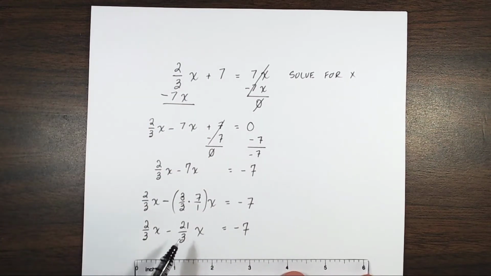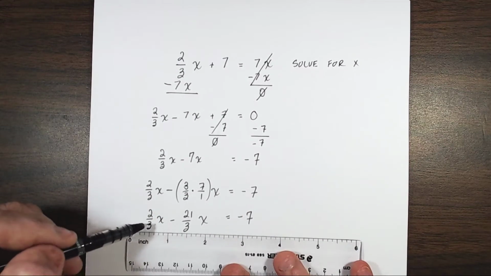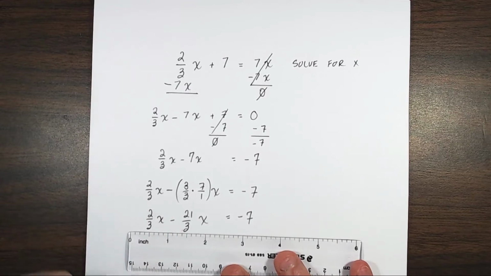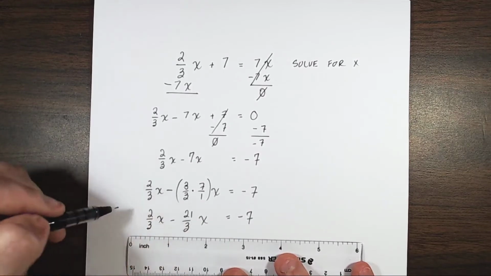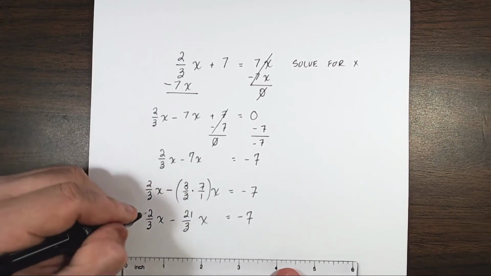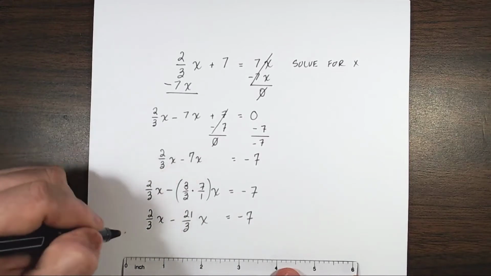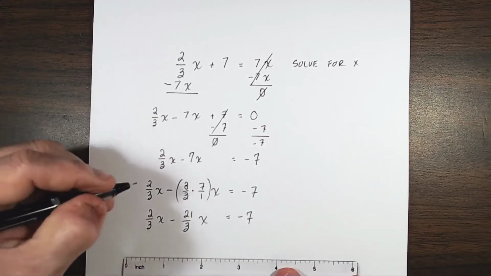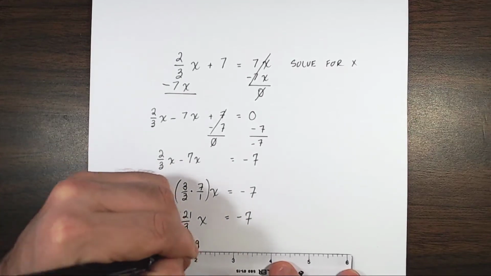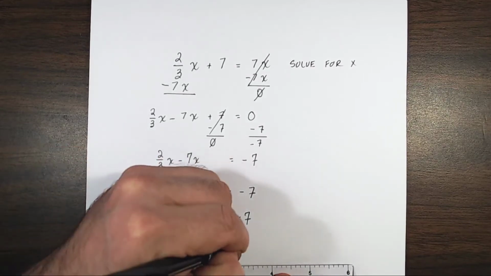Now I can actually continue to subtract here because I have now a common denominator for the coefficient associated with the variable x. These numbers are the coefficients, 2/3 and -21/3. So what is 2 minus 21? It's -19. So I have -19/3 x equals -7.